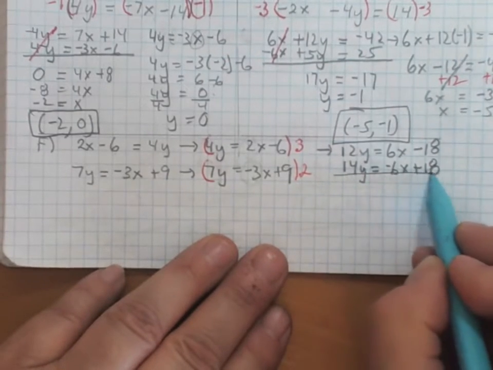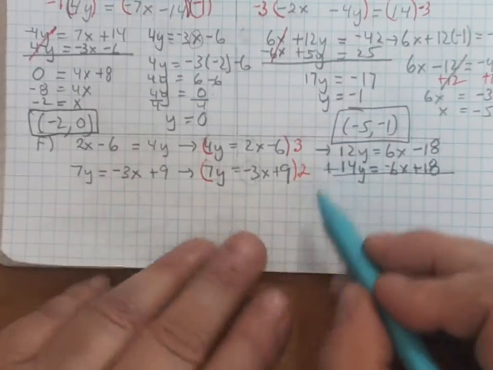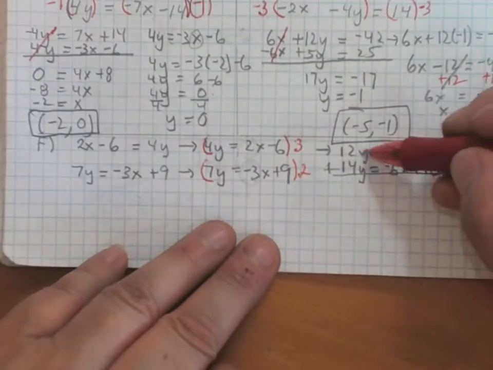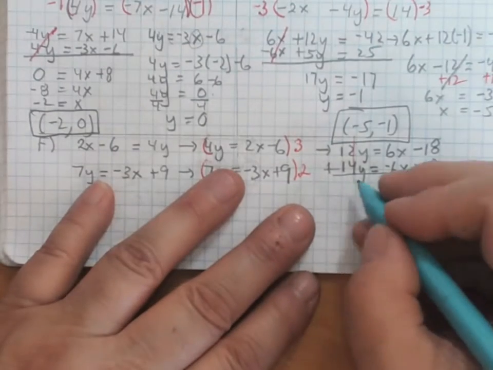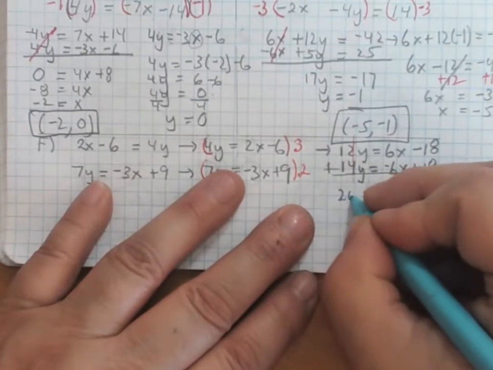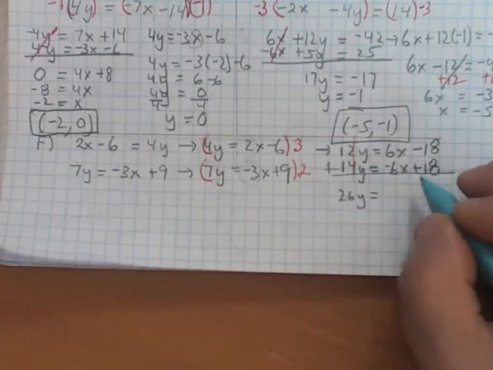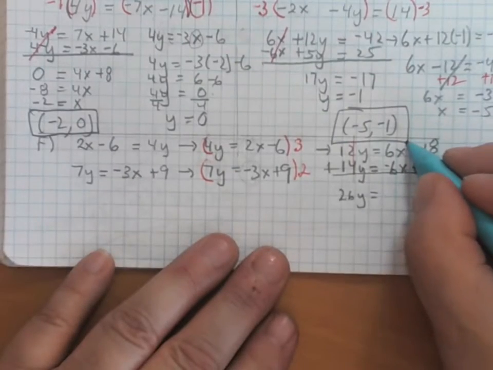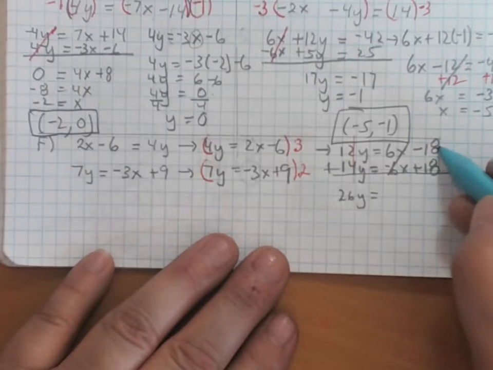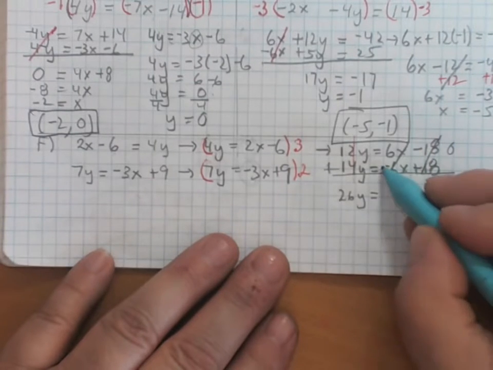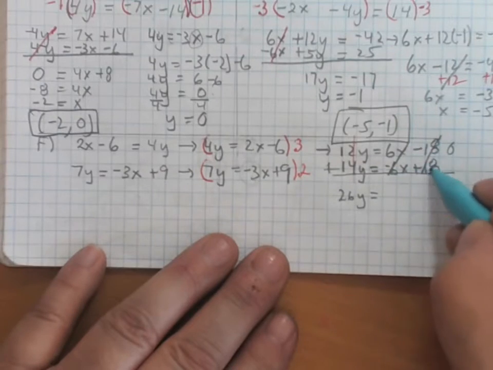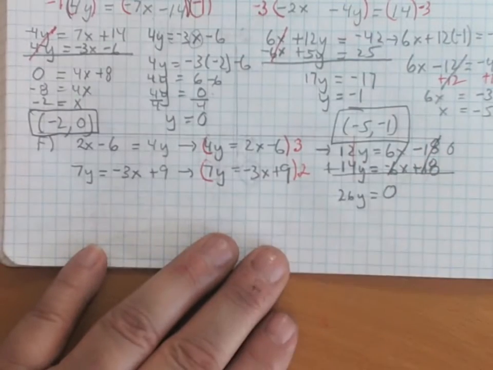Now I know those will eliminate. So I add the equations together, like term with like term, and we have 12y and 14y is 26y is equal to, all right, 6x minus 6x is 0. And also 18 and -18, that's also 0. So this right side, both went to 0. So that's equal to 0.